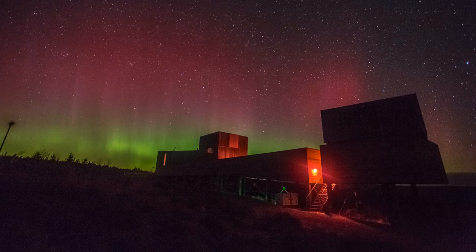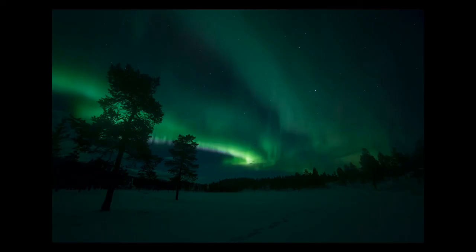So that accounts for the green and the red. Oxygen at different altitudes, decaying after it's been energized by the solar wind and ejecting photons. But like I say, we also see different colors. Lilac and purple are very, very beautiful colors in the aurora. And nitrogen is responsible for this.